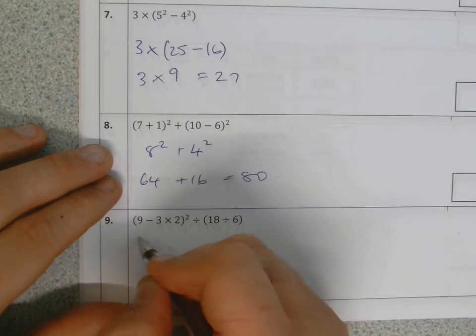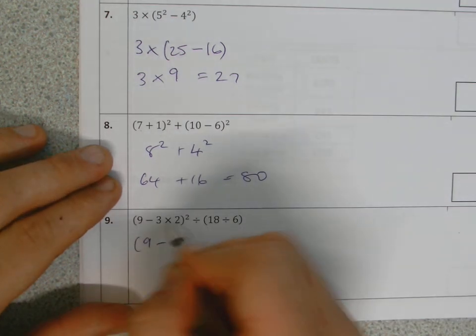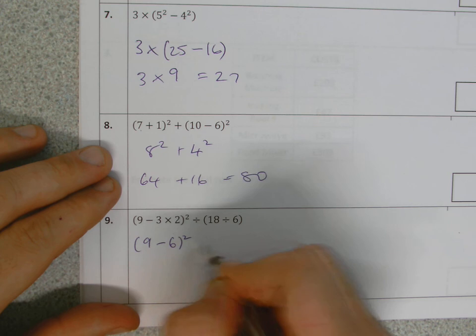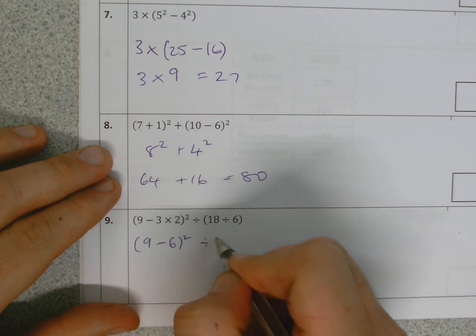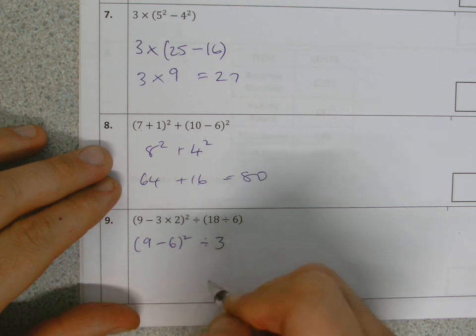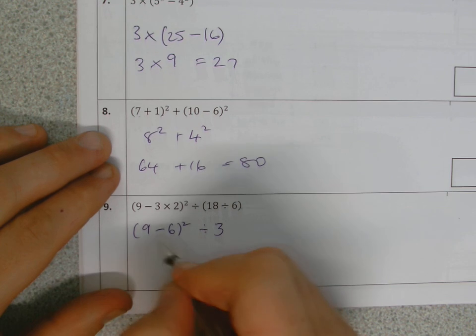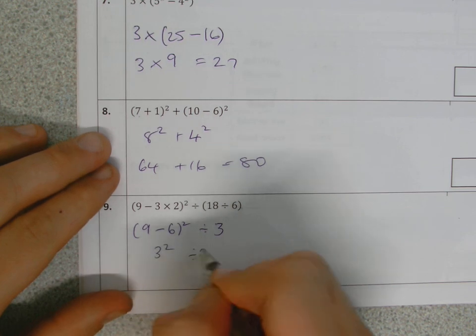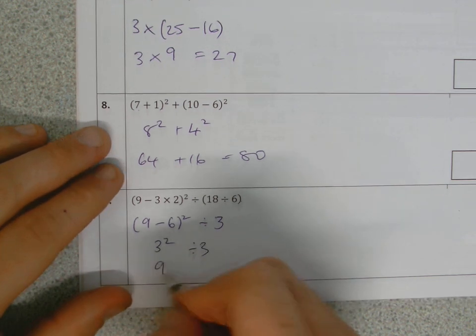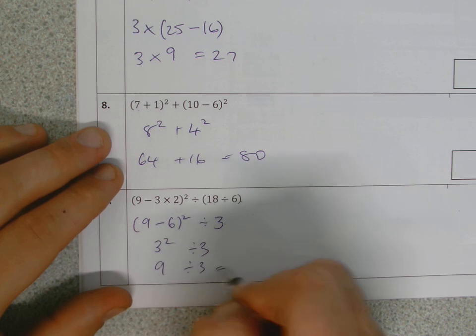In the bracket here, well, you need to work out the multiplication first. Okay, and in this bracket you can work that out. 18 divided by 6 is 3. This becomes 3 squared divided by 3, and then this becomes 9 divided by 3, which equals 3.